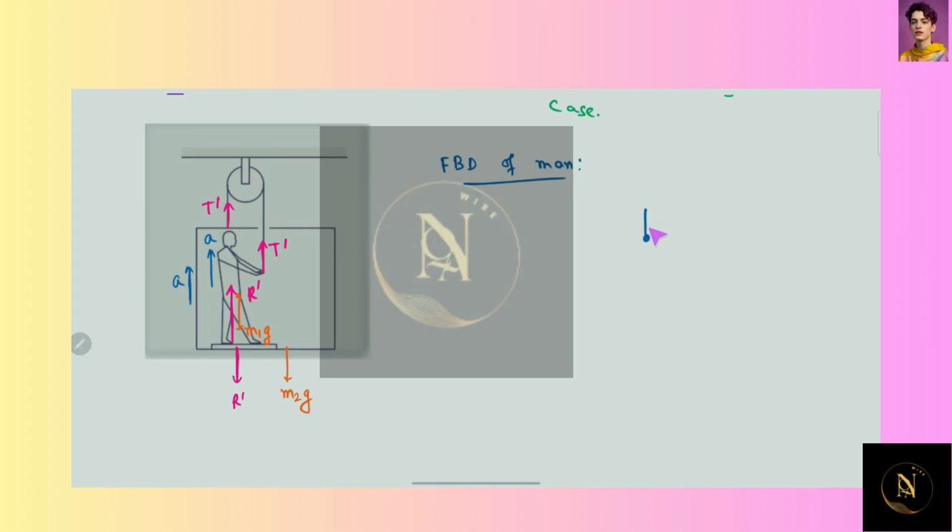So then by applying Newton's second law in the upward direction, we can write that the net force, T prime plus R prime minus m1g, is equal to m1 times a, where m1 is the mass of the man.